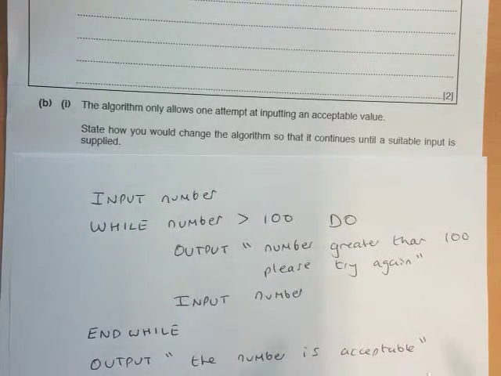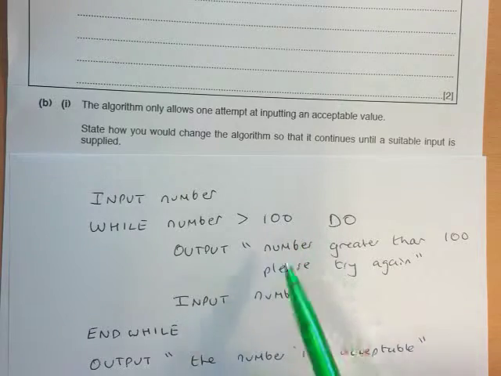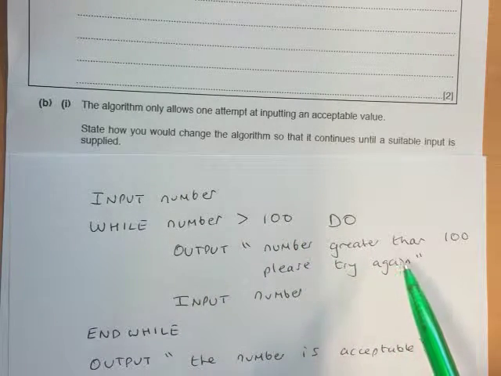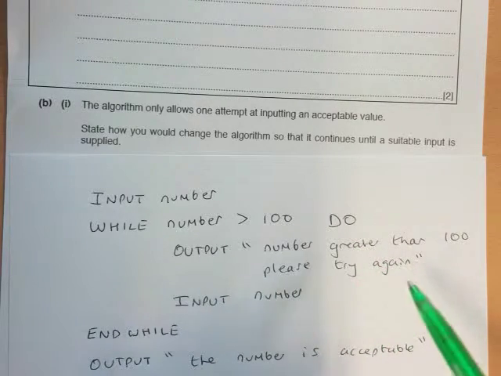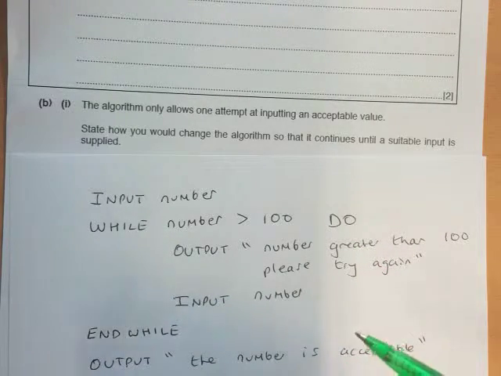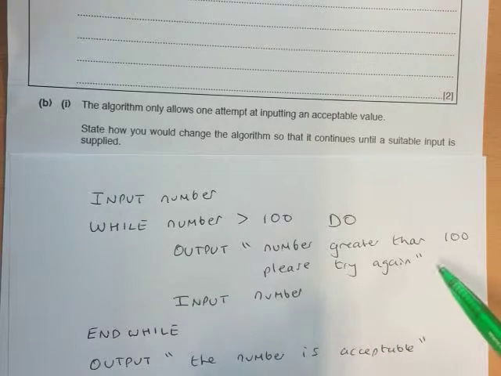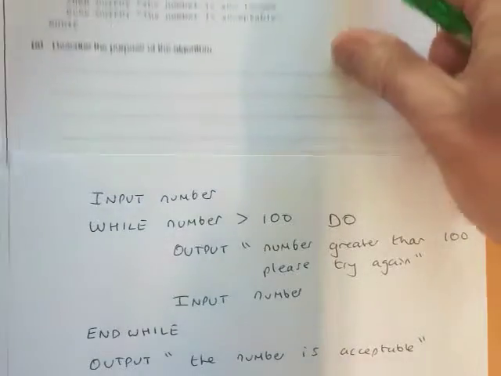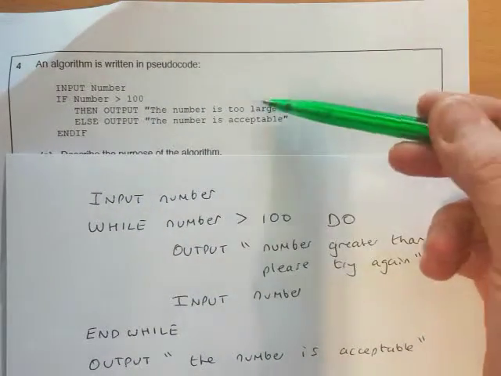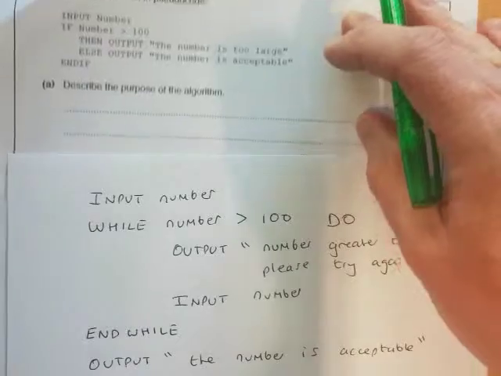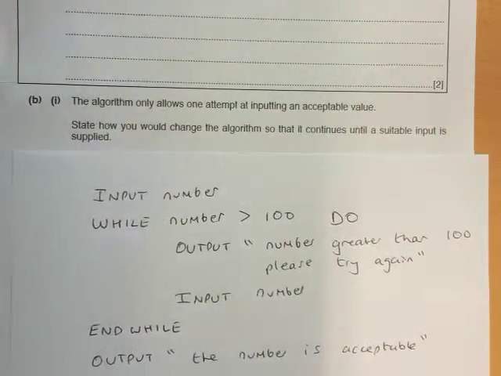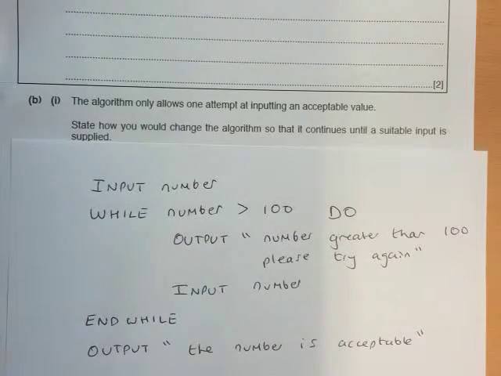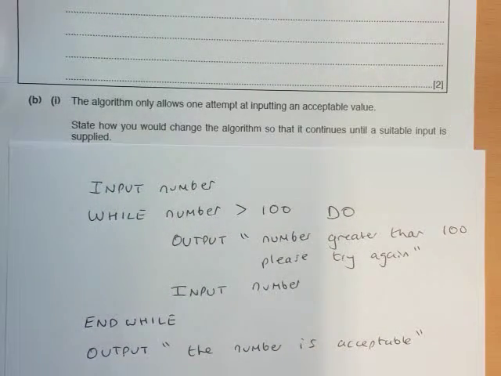acceptable. And I've just noticed I've rephrased the original message, the number is too large, which as a validation message doesn't really give you the information you need. If you weren't aware that the number couldn't be greater than 100, you may well just keep entering an incorrect number. So perhaps I should have included the exact text from here. I can't see it making a difference to the marking. They should be positively marked, but that will do everything. Okay, thank you very much.